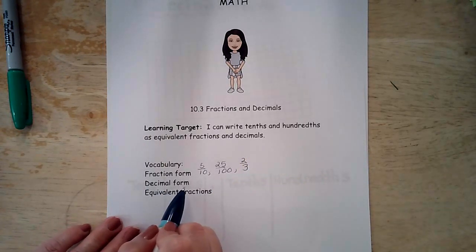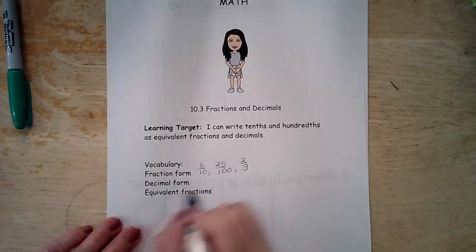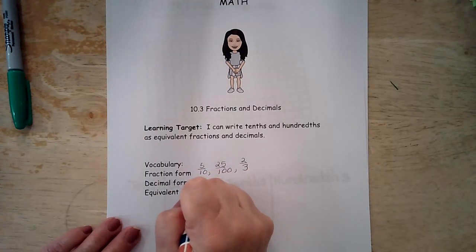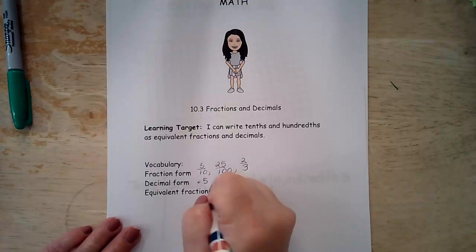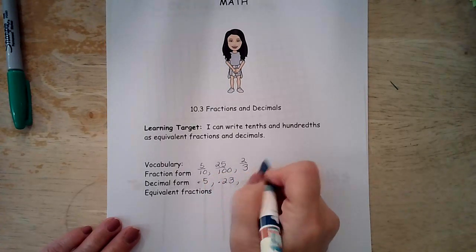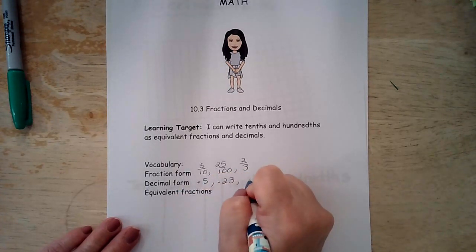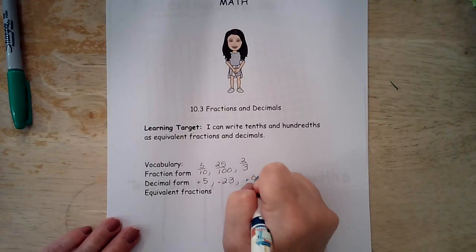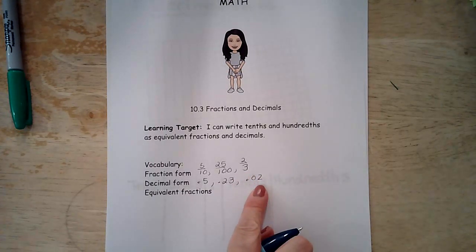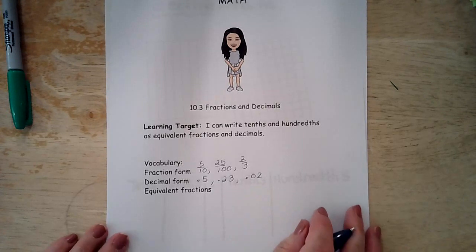Next, decimal form. This is what we've been working on all week. So let's see, 0.55, 23 hundredths are all examples of decimal form. Let's do one more. And 2 hundredths written as 0.02.